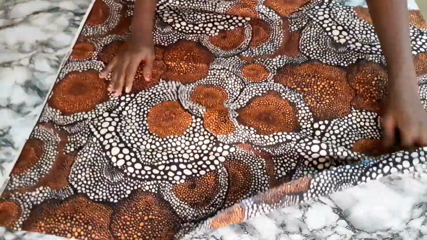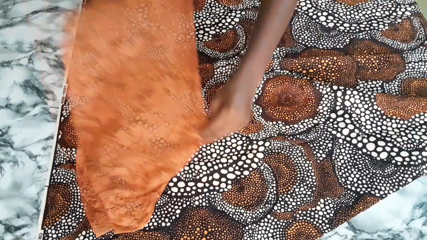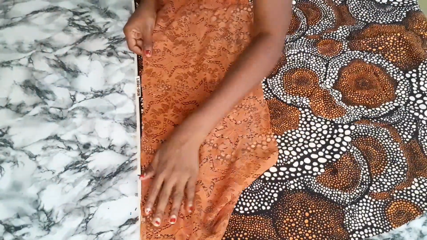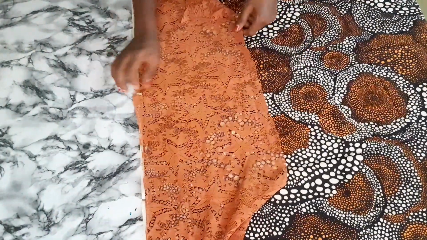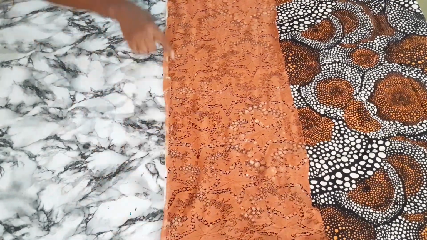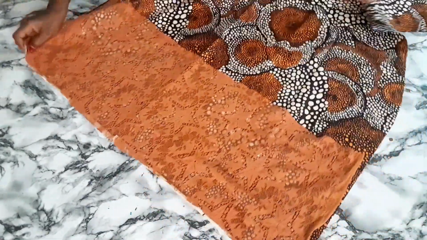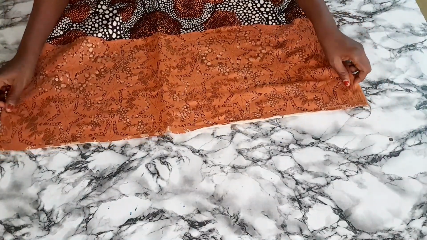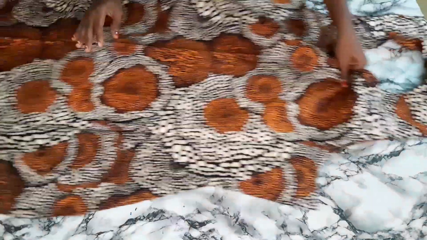So I'm going to open up the lower part this way. I'm going to be placing the net on the lower part. So I'm going to place it right side facing right side. Now after placing it, I'm going to be stitching it together by 1/2 inch, and I'm going to do the same thing to the back side also.